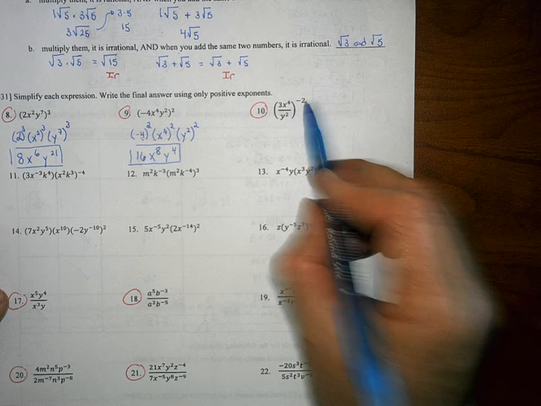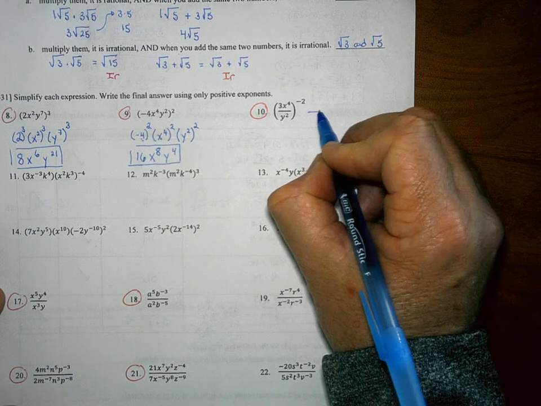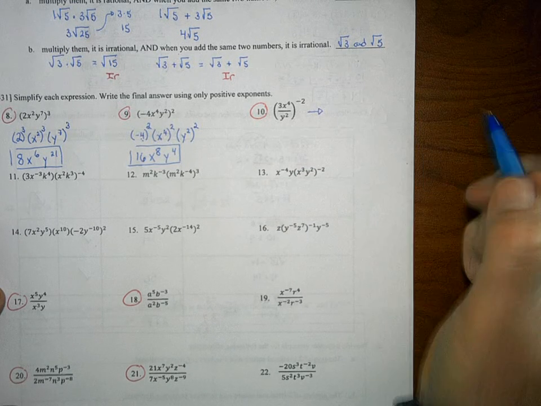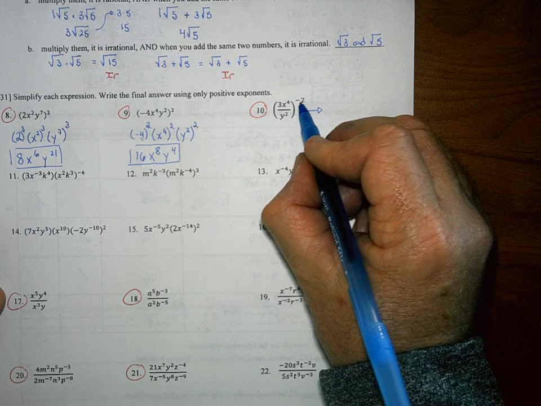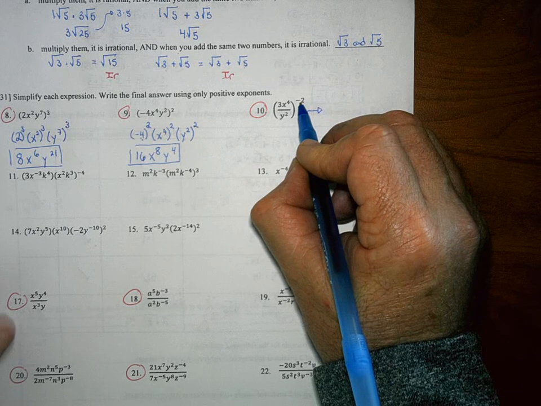Okay, number 10, if you notice, we start off the problem with an outside exponent of negative 2, and you can't have that. So the first thing you want to do in number 10 is you want to rewrite the problem so it has a positive exponent. Okay?